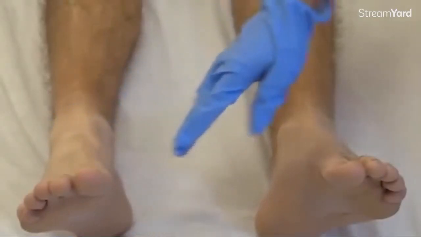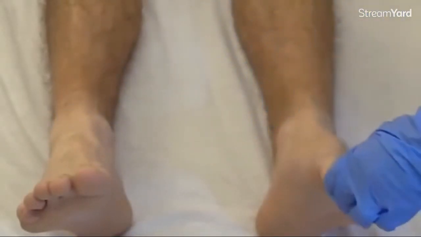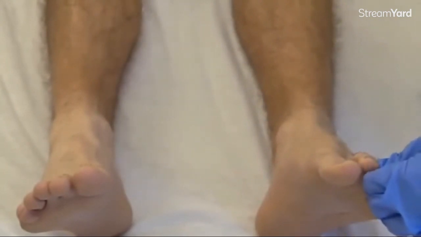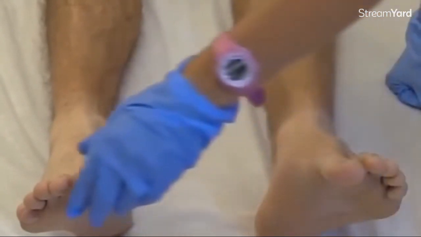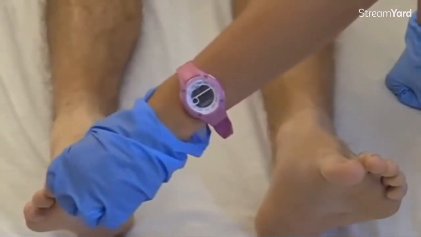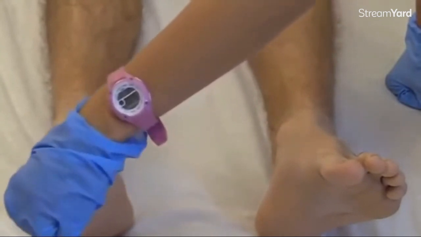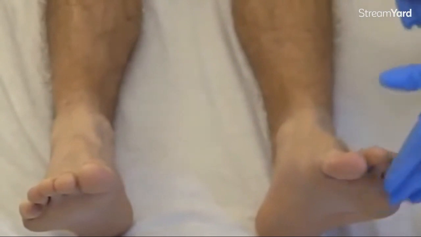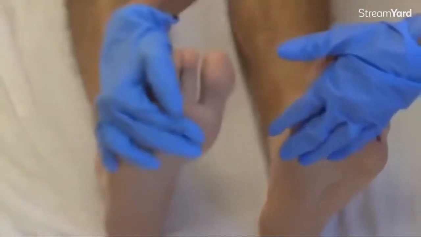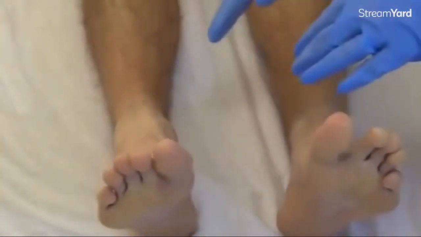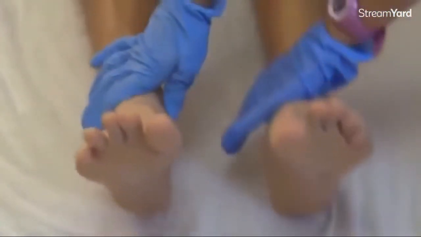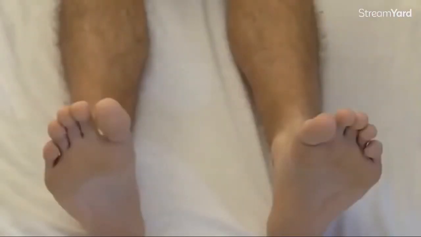Next, I'm going to check the capillary refill on his toes, just like how we did with the fingers, by pushing down. In less than 2 seconds. Check the other one. Okay, now I'm going to have him push against my hands. Push against my hands, Dan. Okay, good job. Now I'm going to have you raise your legs against resistance. Good job.